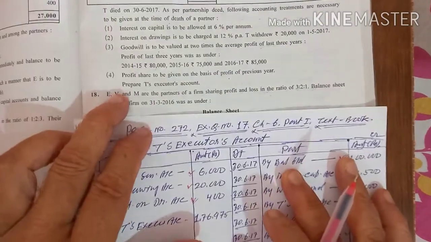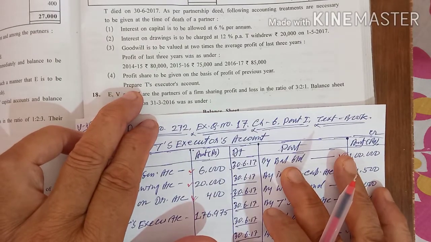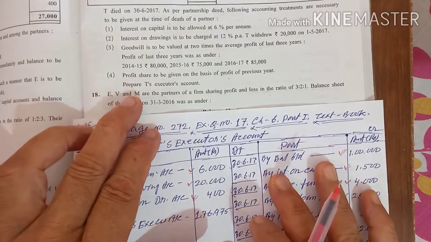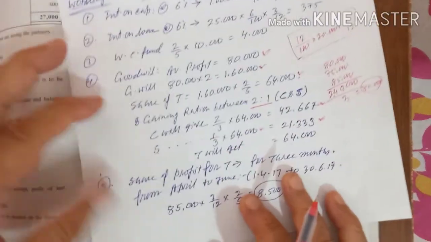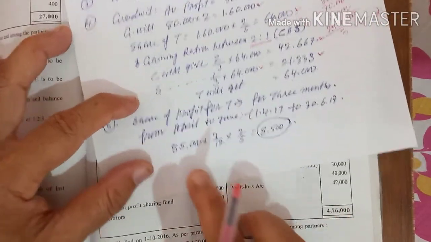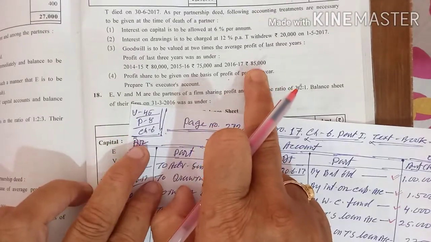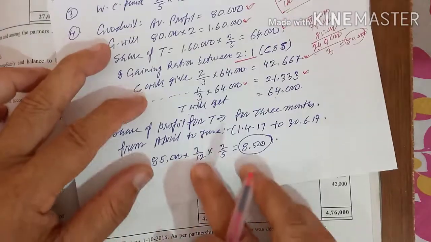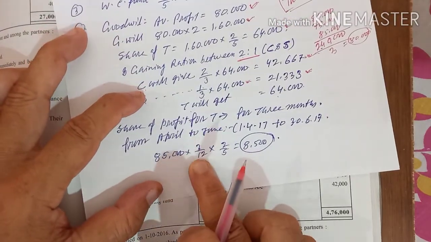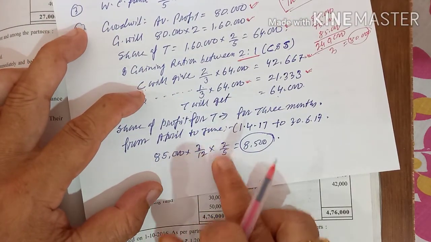Next point: the profit you have to calculate, and it is given on the basis of the previous year's profit. What is the previous year's profit? It is given in this question as 85,000. So 85,000 into 3 by 12 into 2 by 5.